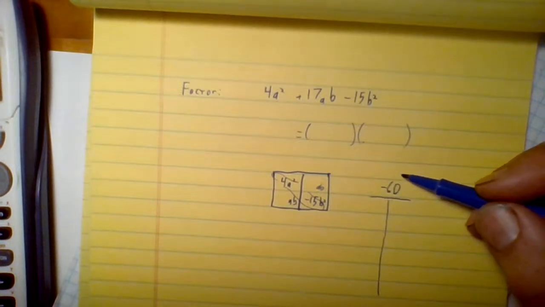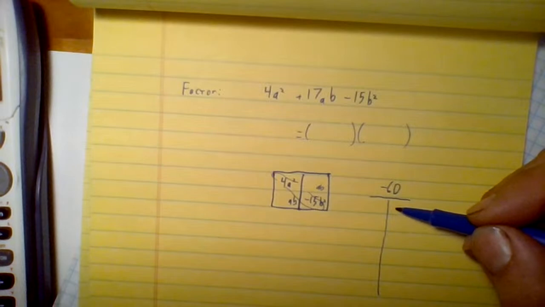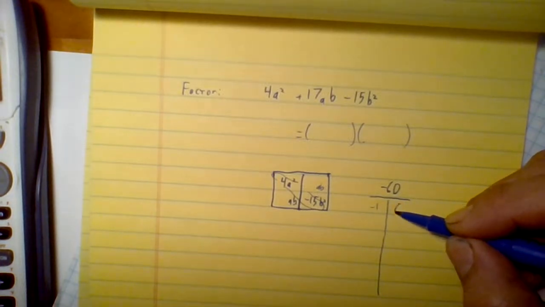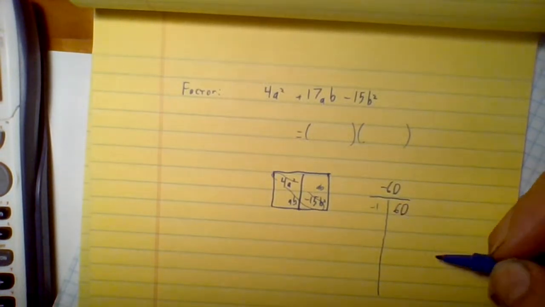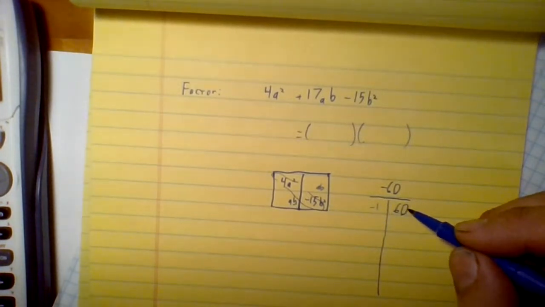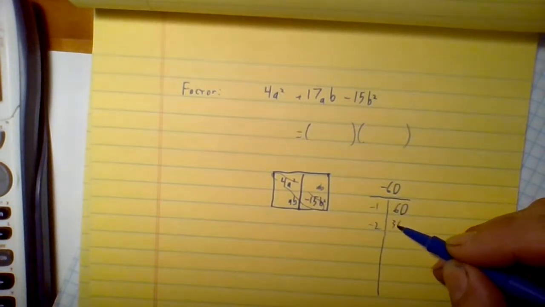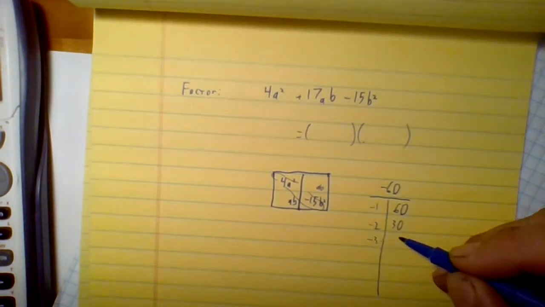Multiplying to negative 60 means one of these has to be positive and one has to be negative. I need a small negative and a big positive, so I might start here and work my way through it this way. Here's the list of possibilities with opposite signs, because they multiply to a negative. 2 goes into it. 3 goes into it evenly.